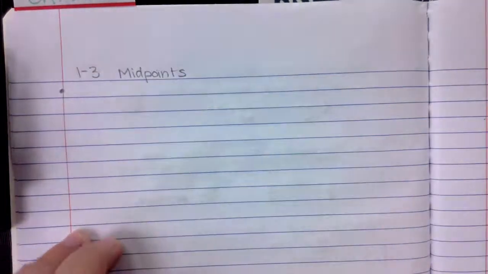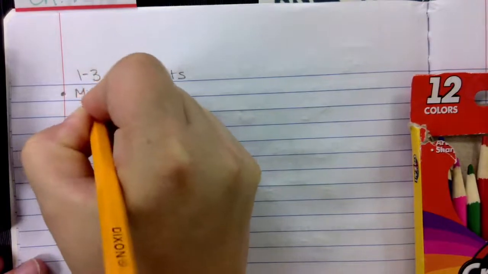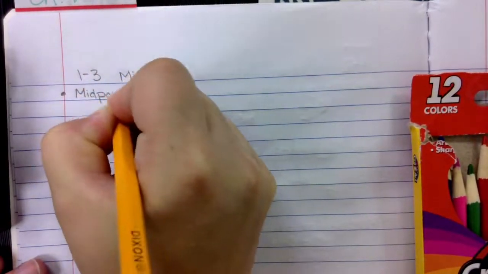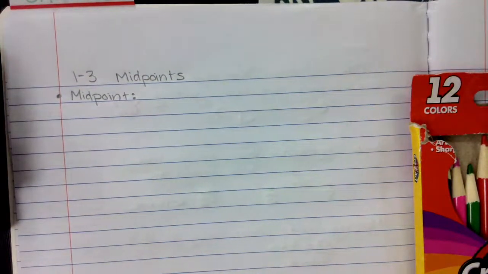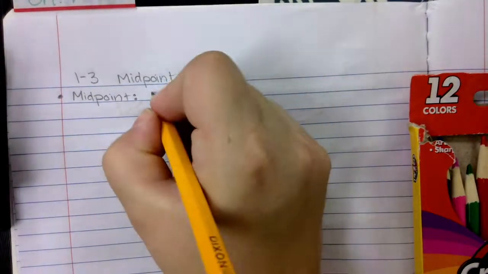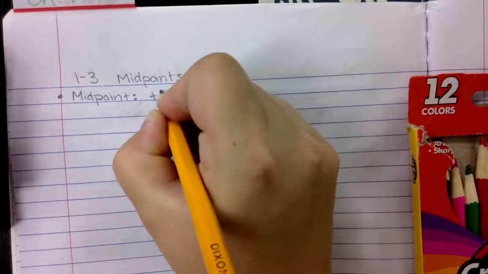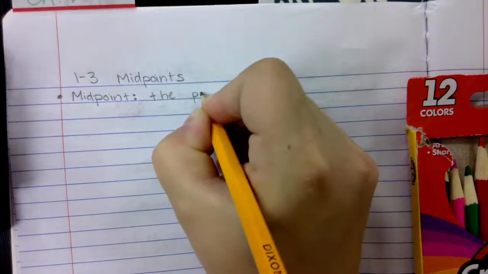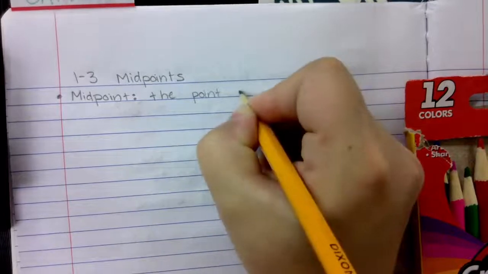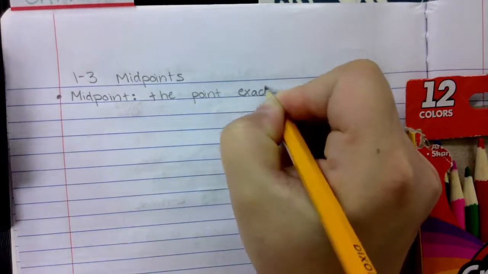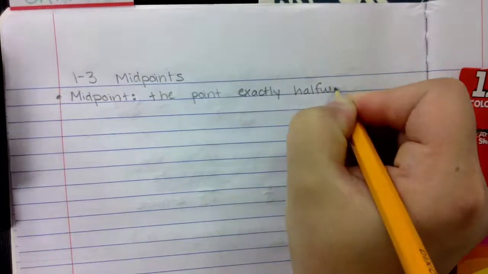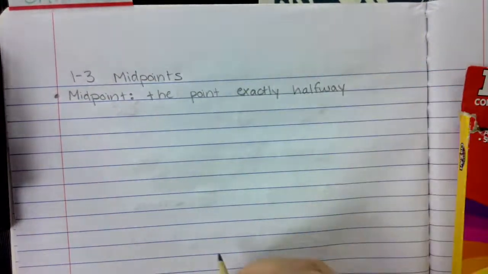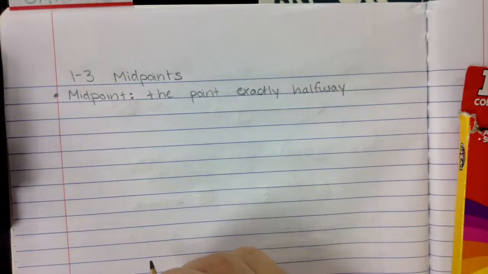A midpoint is the point exactly halfway between the endpoints of a segment.